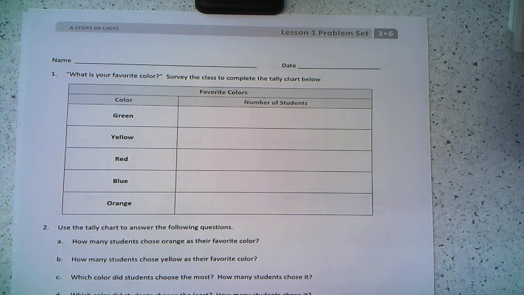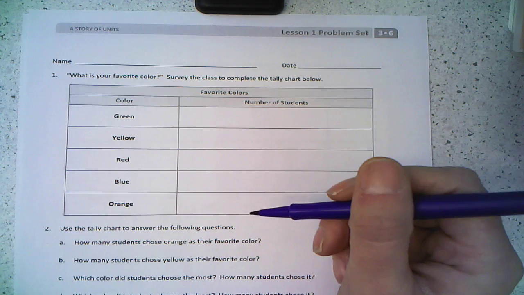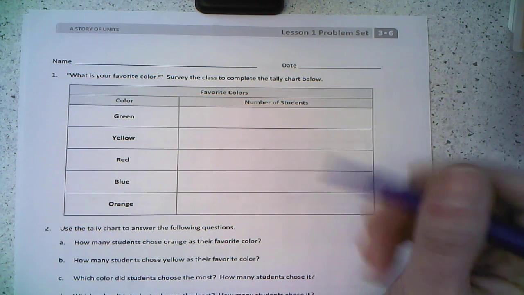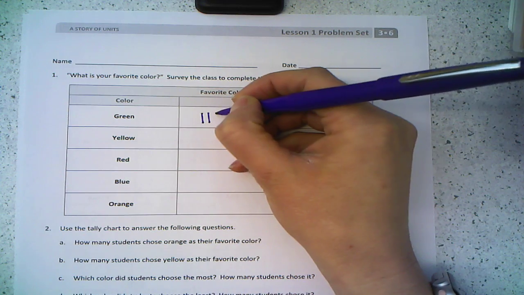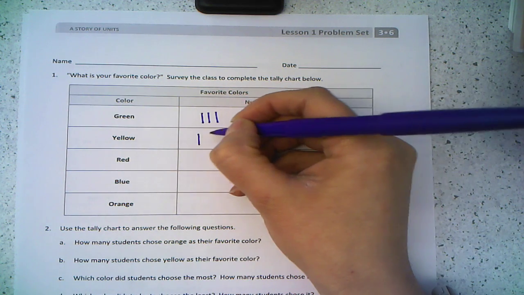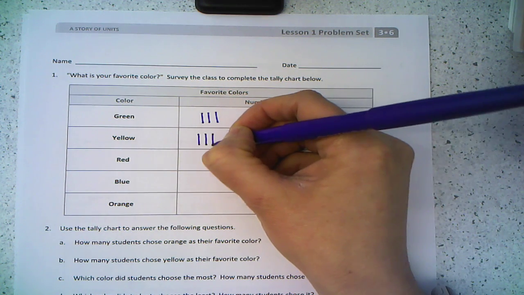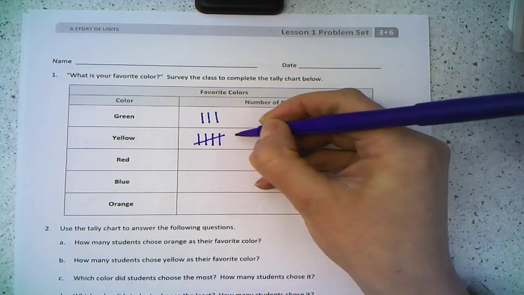You're not with your class, so what we're going to do, we're going to make up some numbers. How many kids in our class's favorite color is green? I'll tell you. It's 3. So we're going to make 3 tally marks. 1, 2, 3. How about yellow? Yellow's a little bit more popular. We're going to go with 6. 1, 2, 3, 4. Watch this. 5 and 6.